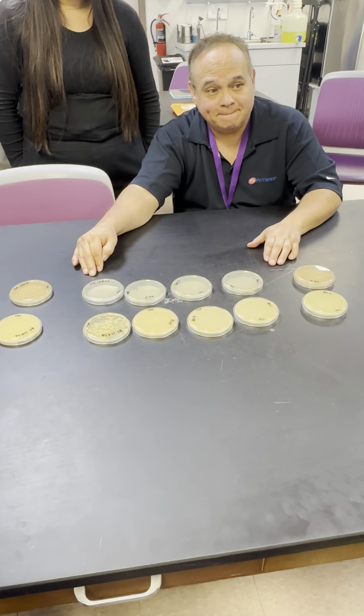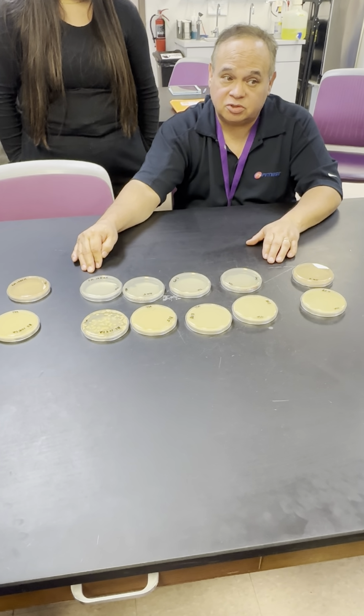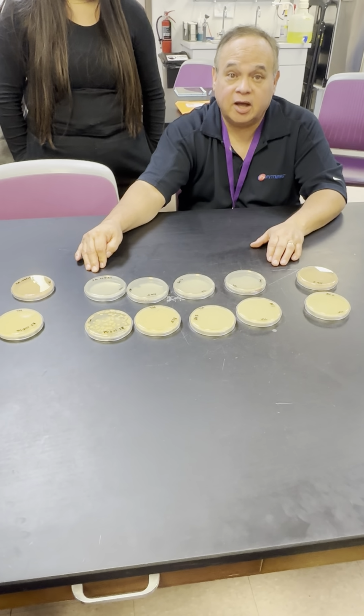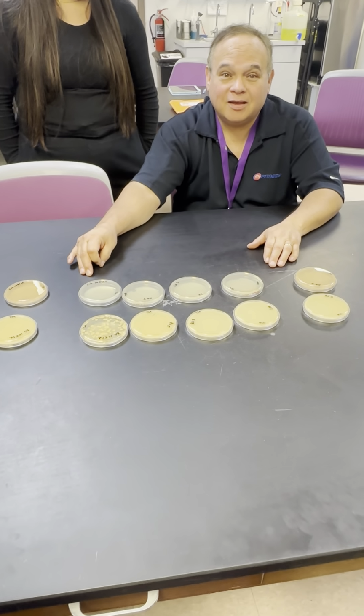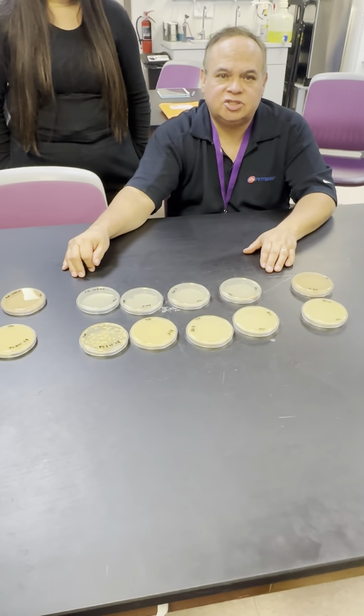UV is also dangerous then. It is very dangerous to us. It can burn our eyes. Cancer. So I said it has to be the right type of UV. This is some strength of UVC.